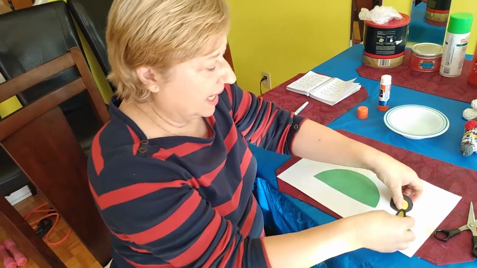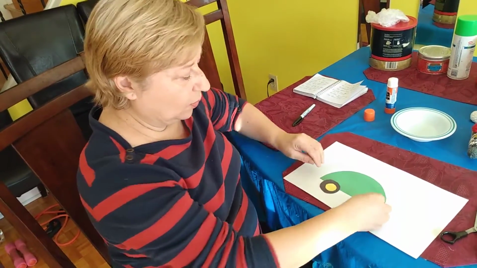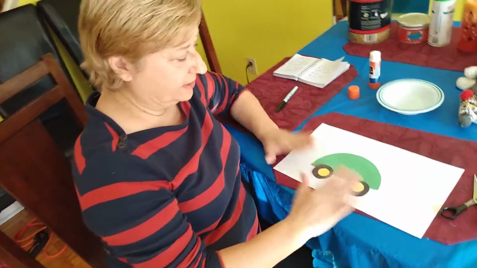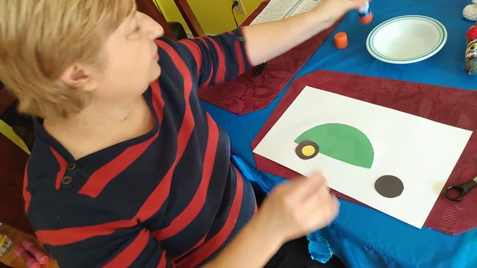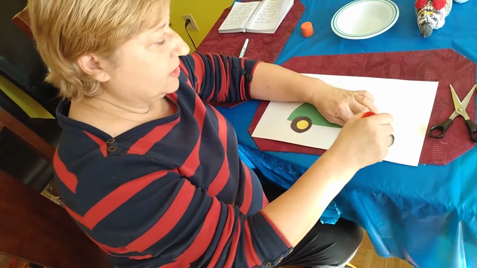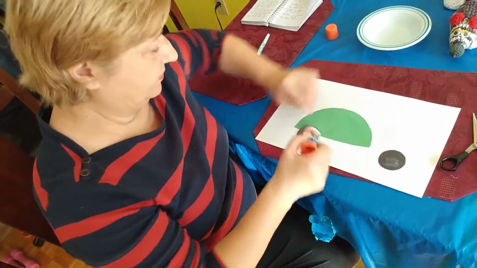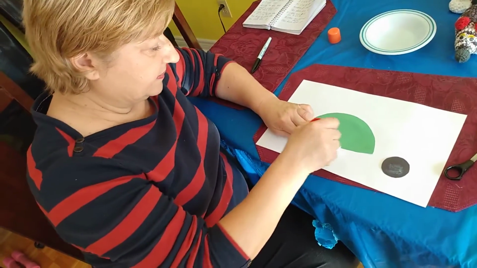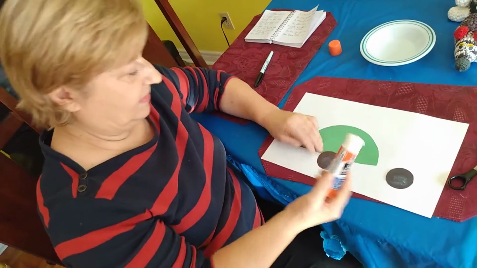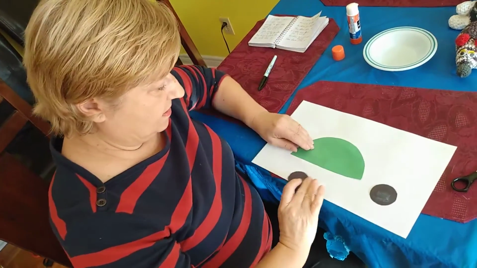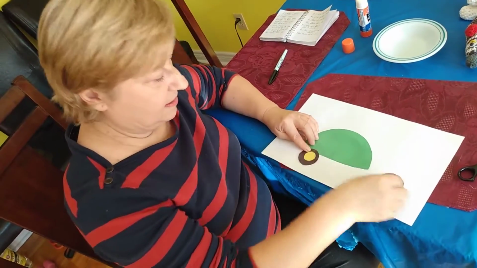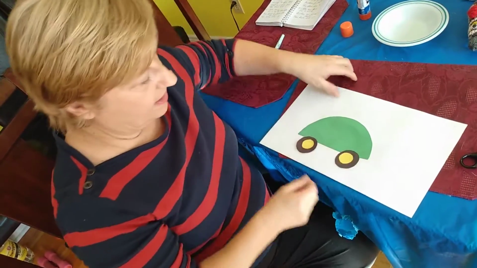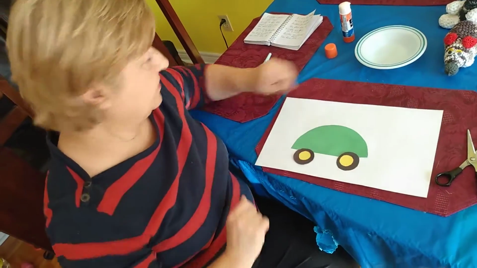And now I need to glue these wheels, these circles, to the car. They will be wheels. So I use my glue stick again, and glue these wheels to the car. You see, this will be a car.